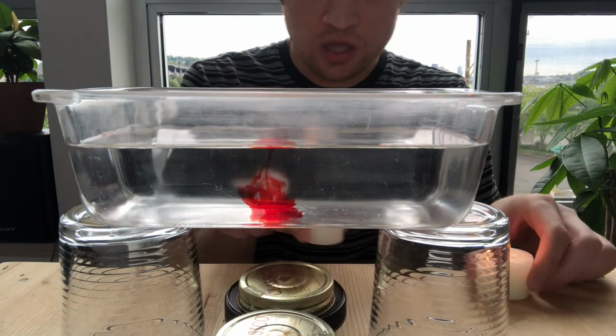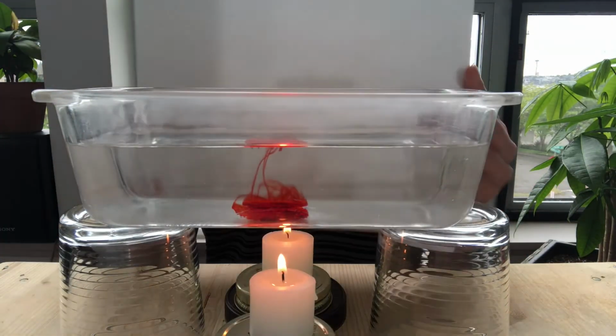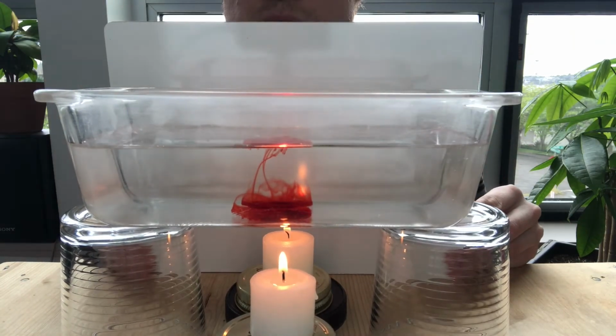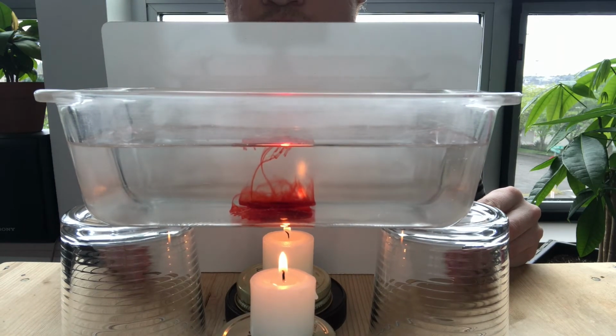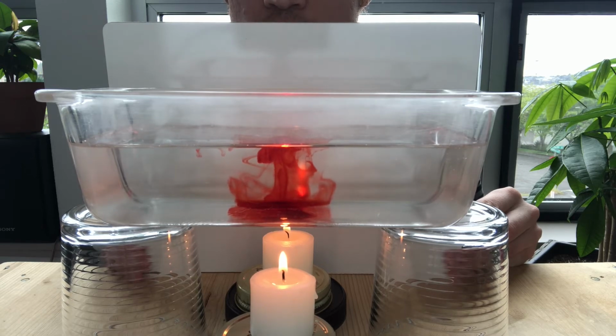And now I'm going to put the candles right in place and put a white screen up so you can see what's going on. So pretty quickly we should see the water heat enough that it rises right where the candles are. So there we go. We can see that water with the food coloring in it start to rise. And as it gets to the top, it's going to spread out along the surface.